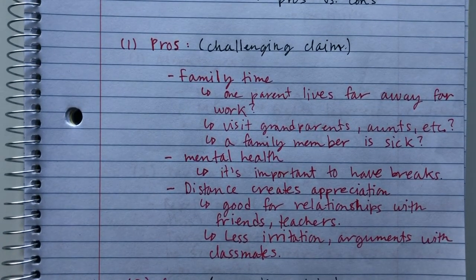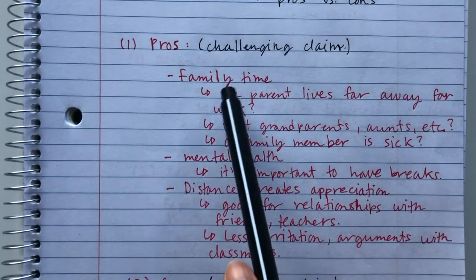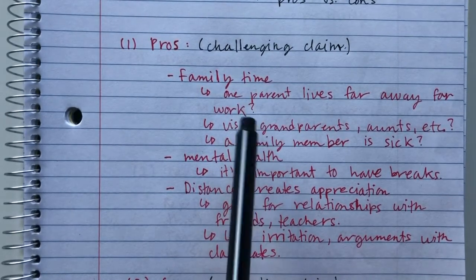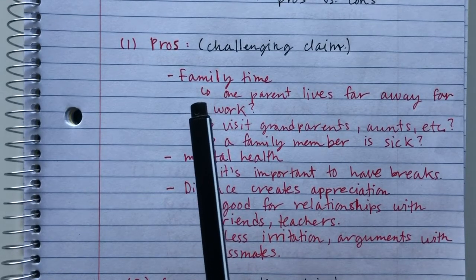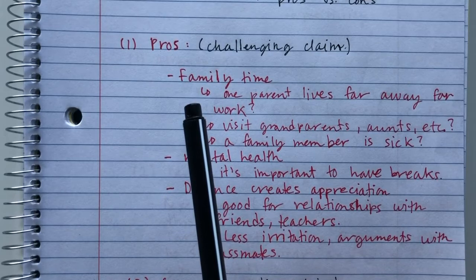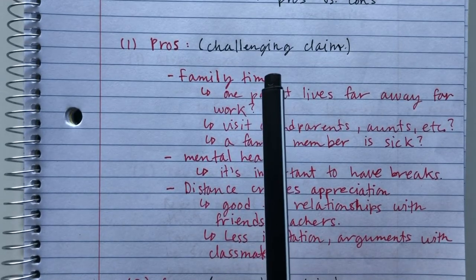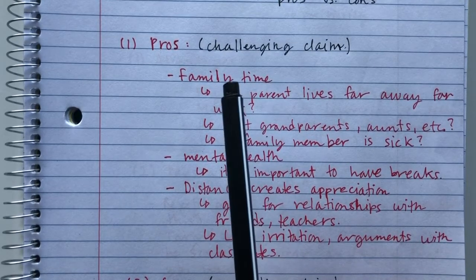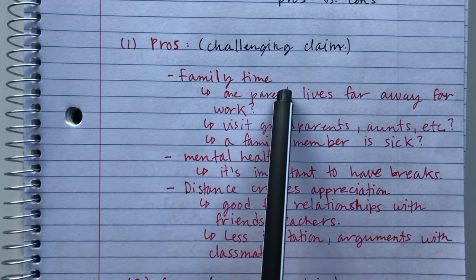The first point that I thought of for holidays being a good thing if they're long is family time. Okay, so you spend more time with your family. I think that as students, you spend a lot of your time at school, I would say probably more than half of your time of the week, or nearly half, a good chunk anyway. Okay, so if the holidays are long, it means that you spend time with your family.